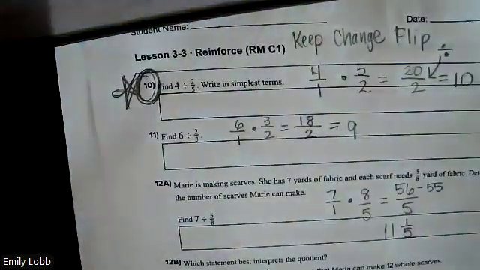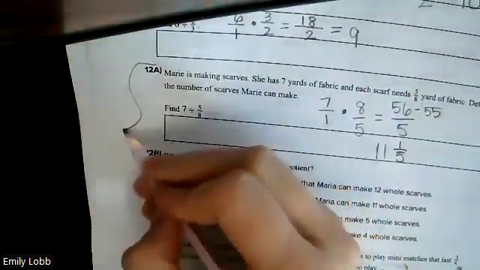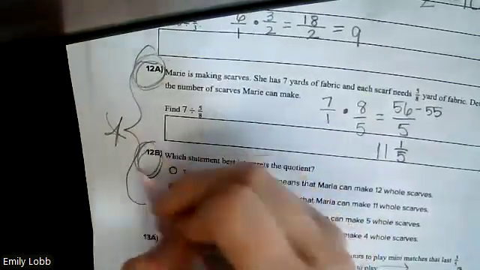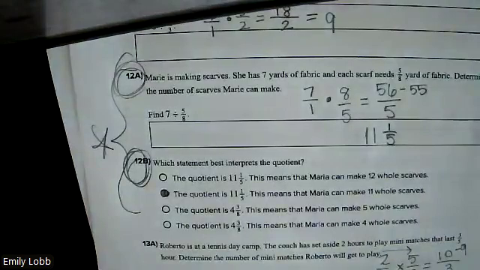Showing work. The next one is number 12. Be sure you know how to do number 12.